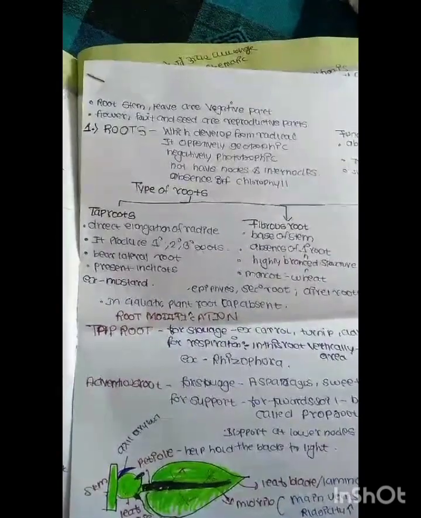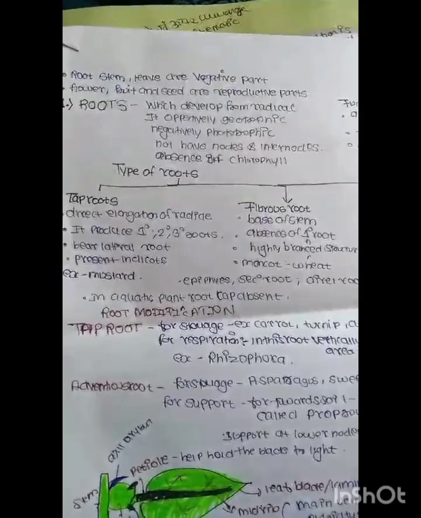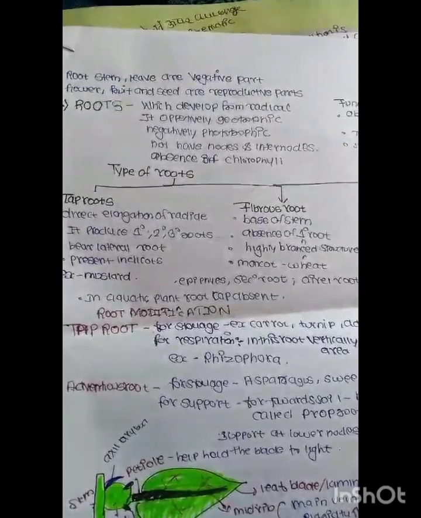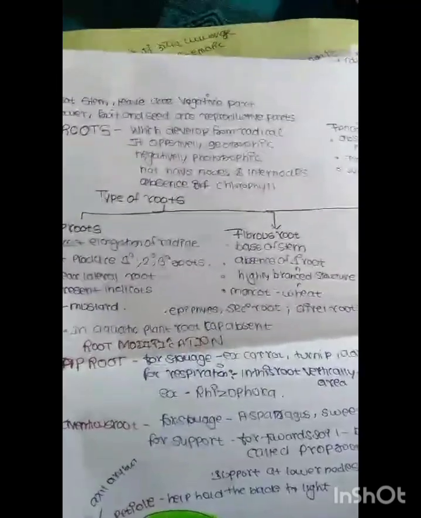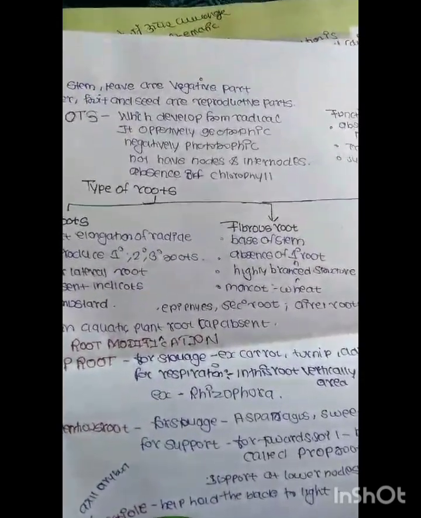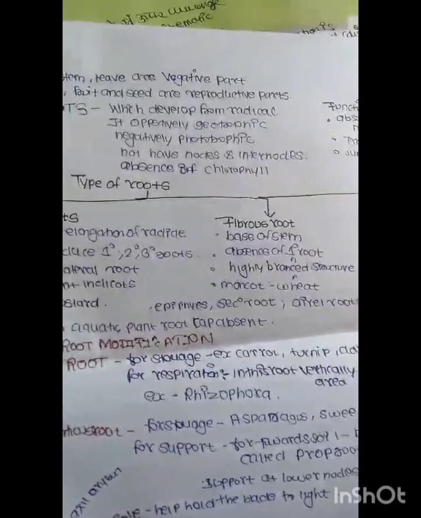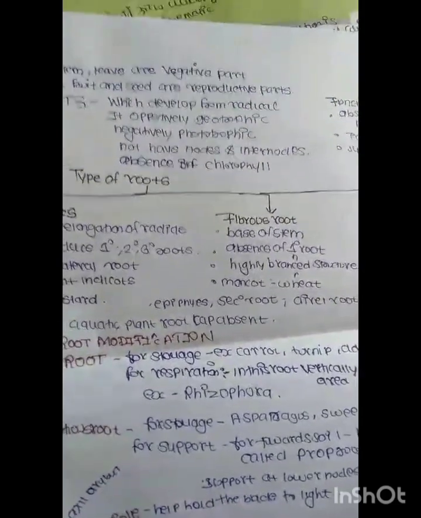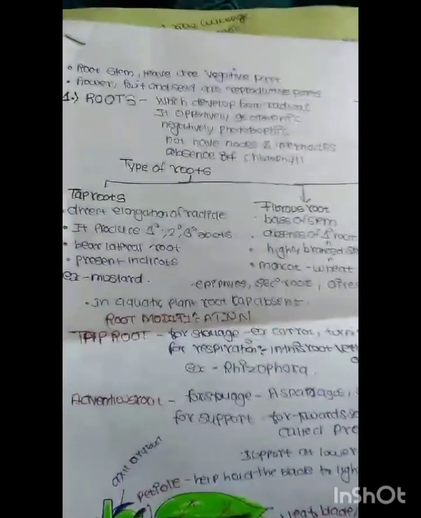Root system and leaf are vegetative parts. Flower, fruits and seeds are reproductive parts. Roots develop from the radicle. It is positively geotropic, meaning it is the root system. It is underground, negatively phototropic, does not have nodes and internodes, and has an absence of chlorophyll. This is about roots. Now we study the types of roots.